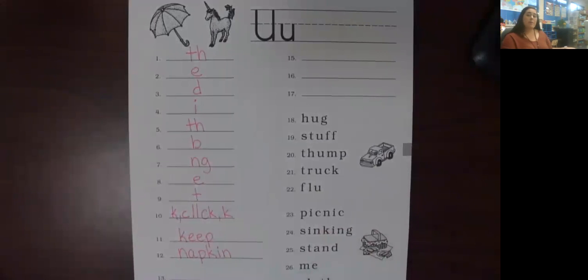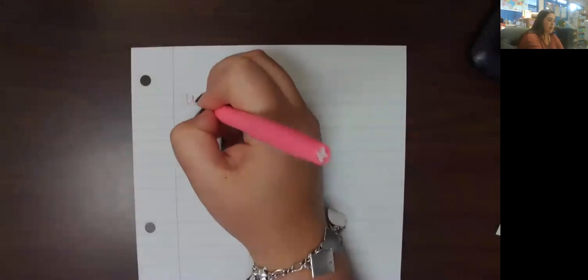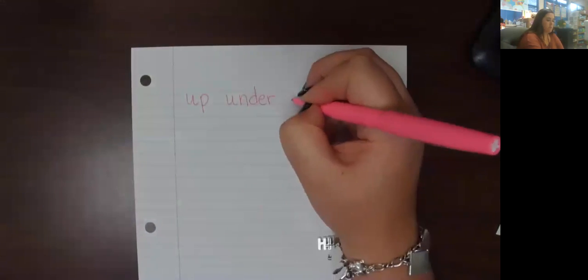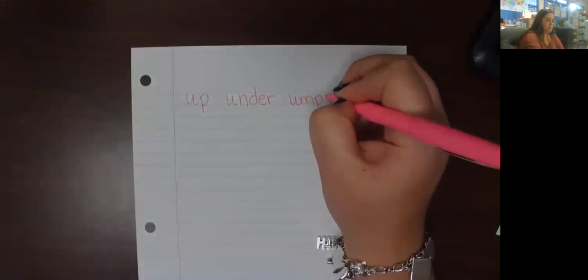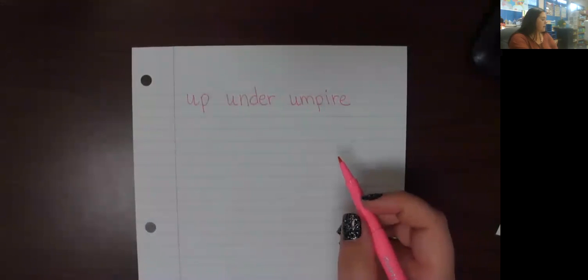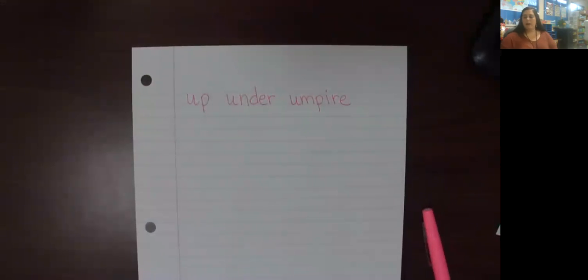sound that's the same at the beginning of each word. Up, under, umpire. Okay, let's write these words. And the sound that you hear at the beginning of all those words is... So let's see what letter is making the sound. Okay. The letter making the sound is the U. U makes the sound.